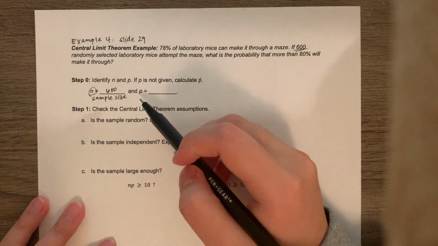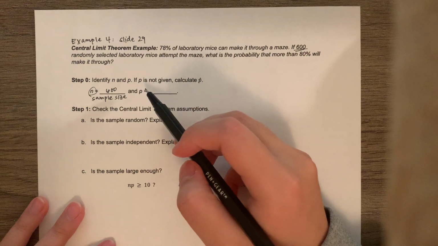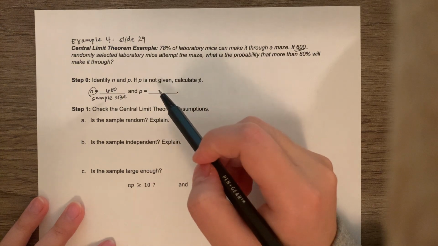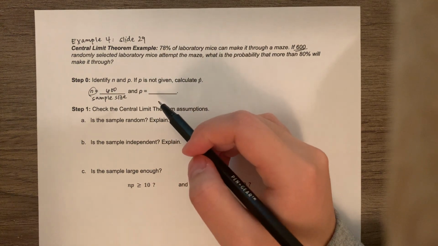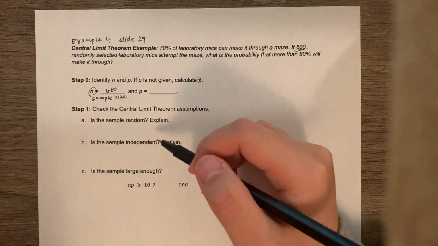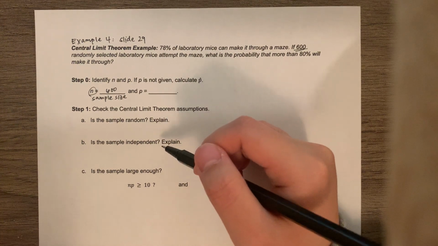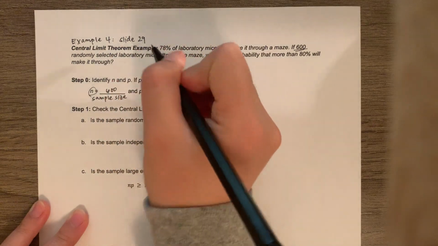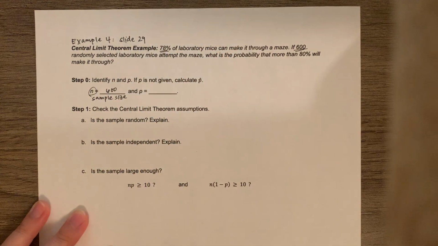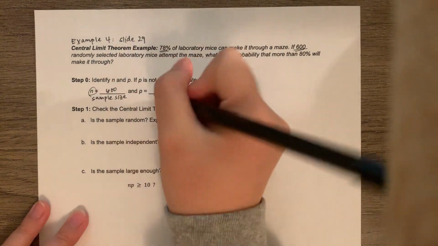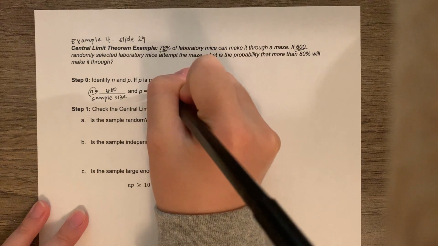p is the population proportion. Do we know the proportion of laboratory mice who can make it through a maze? In this case right here, we're told that 78% of them make it through a maze. And so our p in this case is 0.78.